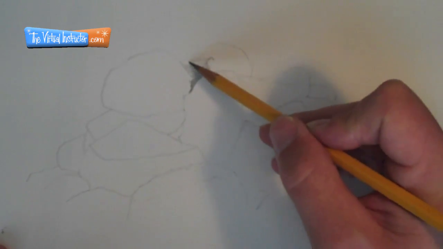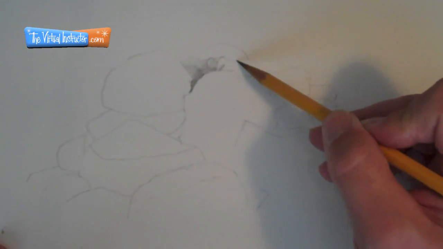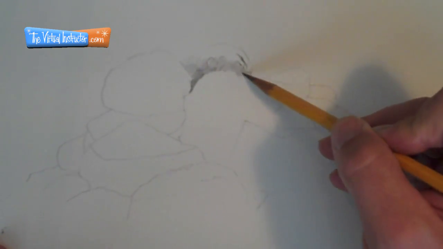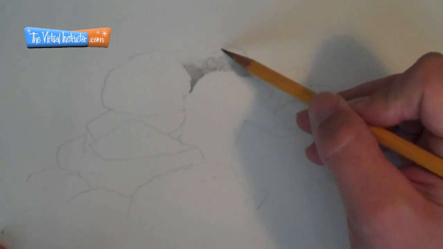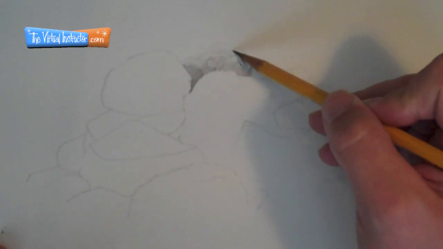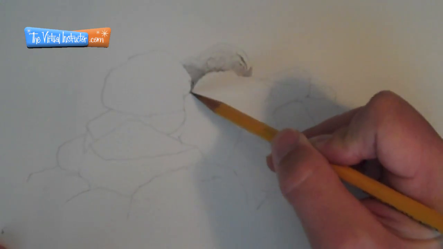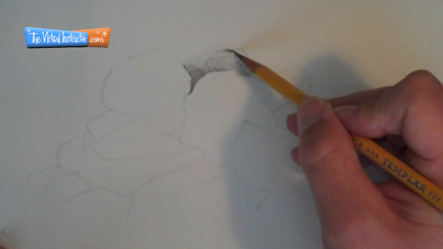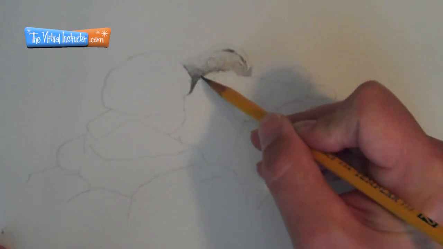Then I'm going to start at the top and the left, and I'm going to move to the right and the bottom. That way my hand won't smear the graphite once I put it on the surface of the paper. And I'm going to start adding value or shading with directional lines. By going diagonally, I'm going to create that jagged look that I want in the rocks.